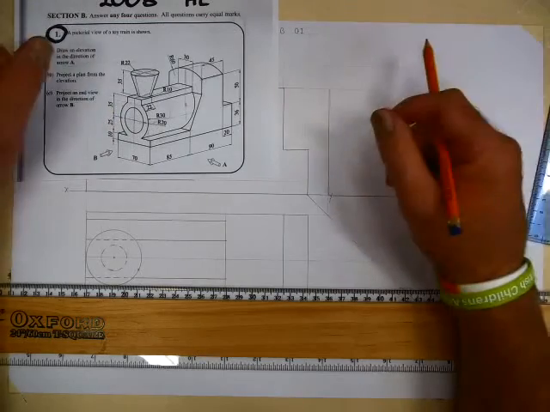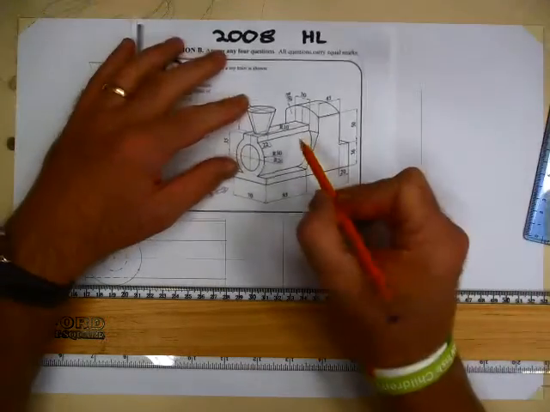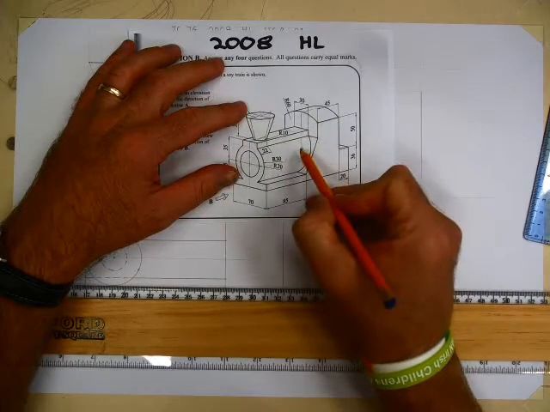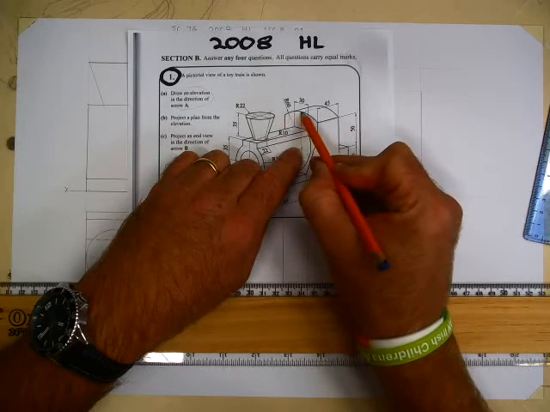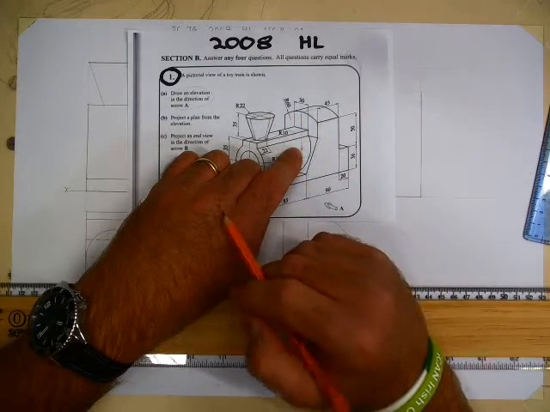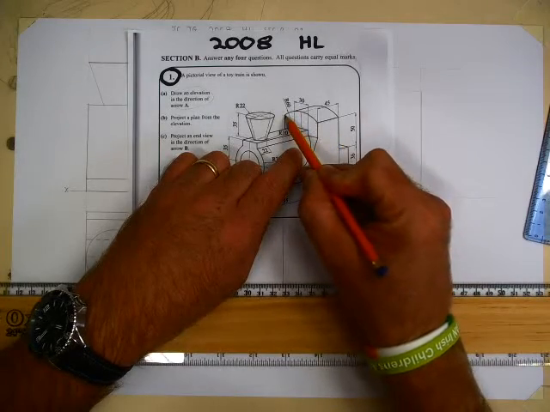Now where am I going to put it? How do I get this point here that I know is 60 millimeters away from every point on that curve? That's the clue. 60 mil away from that point, and 60 mil away from that point.